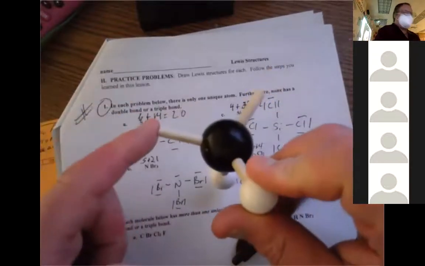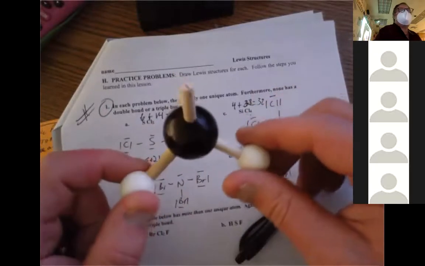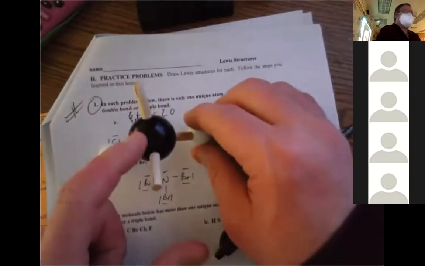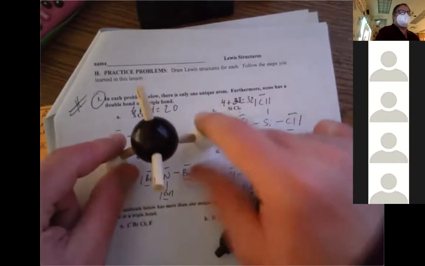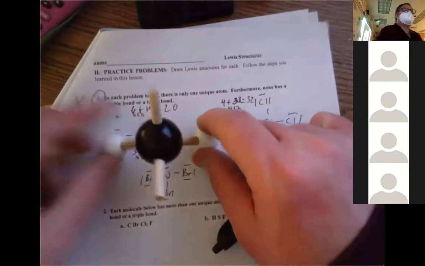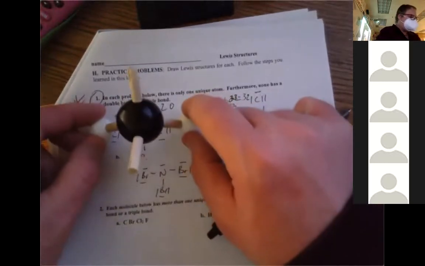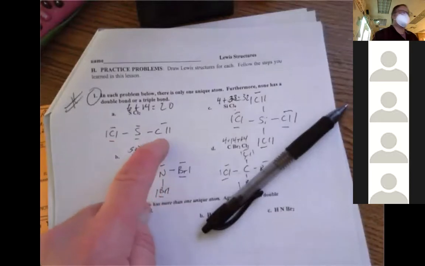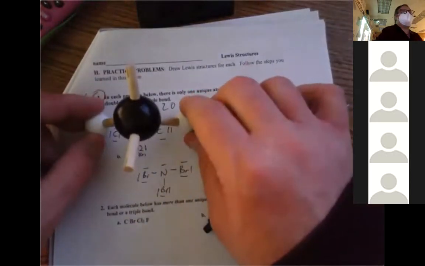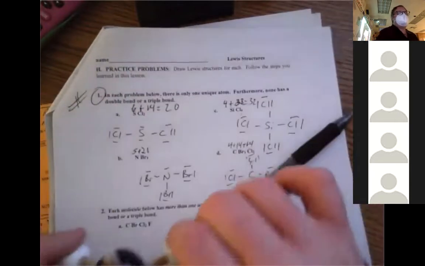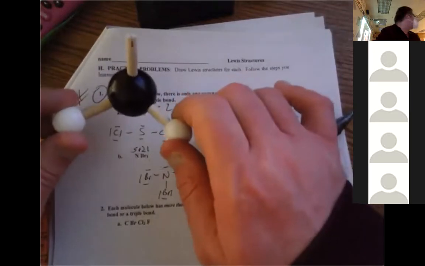A stick that is by itself represents a lone pair. So here is S, and here is Cl, and here is Cl. So this is SCl2. On my paper, it looks like a straight line. That's because we're looking at it from this angle, right? In reality, it looks like this from the side view.